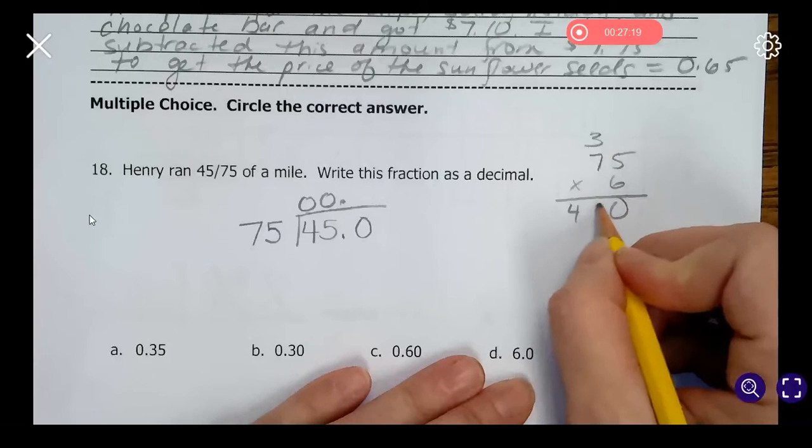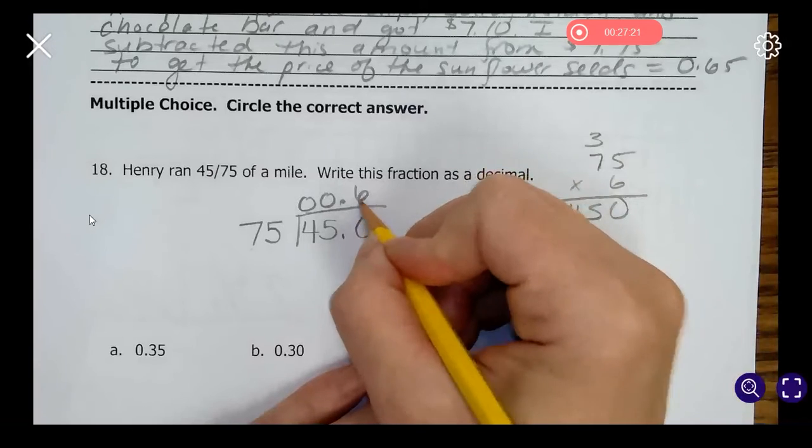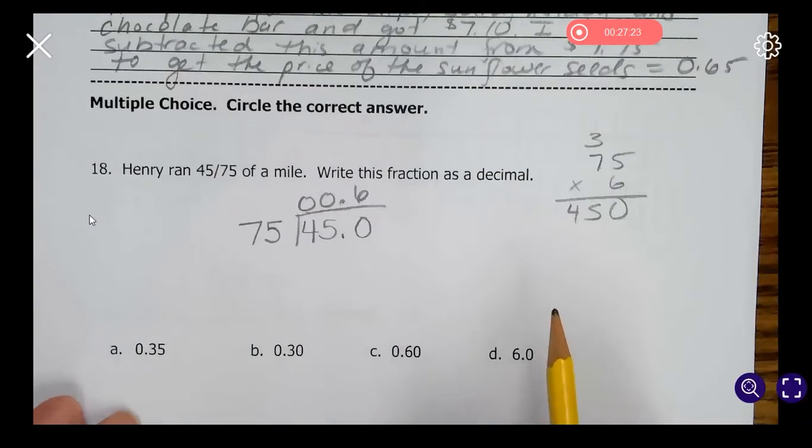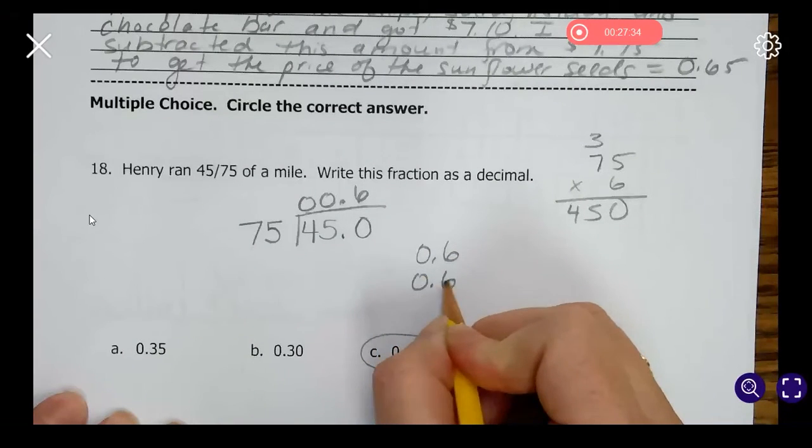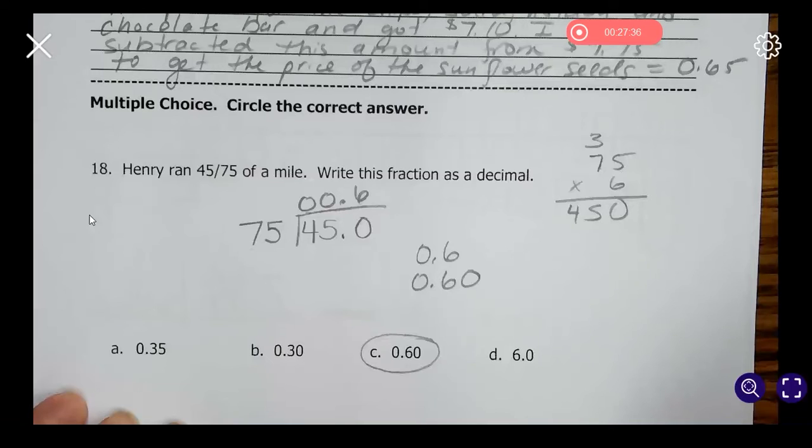Oh, that's perfect. Look at that. 0.6. So that is 6/10. Now, which number would go with 6/10? Right here, that's equivalent. Okay, 0.6 and 0.60 are the same value. All right, moving on.